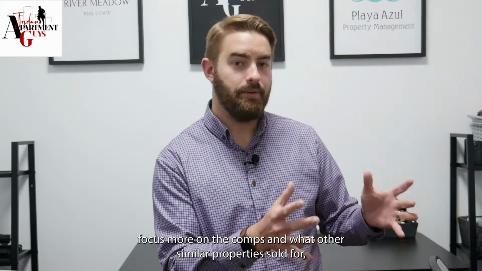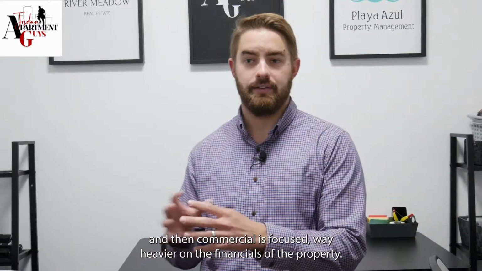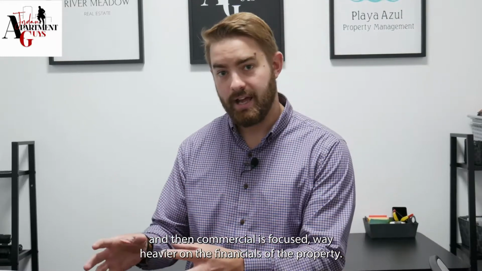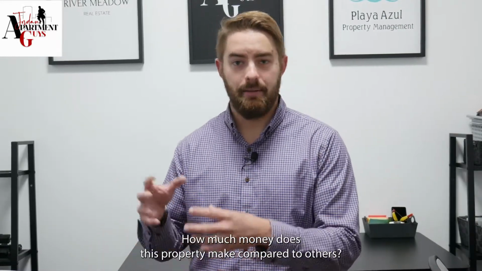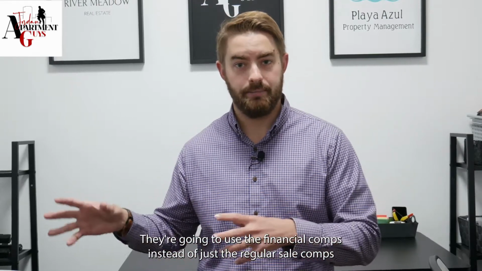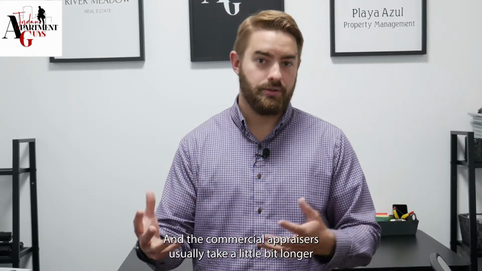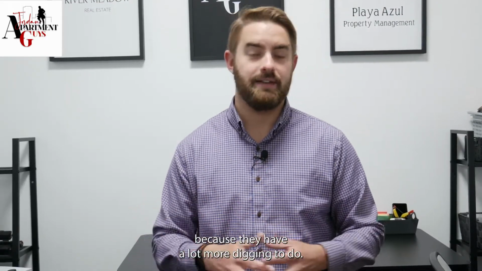Residential appraisals focus more on the comps and what other similar properties sold for. And then commercial is focused way heavier on the financials of the property. How much money does this property make compared to others? They're going to use the financial comps instead of just the regular sale comps of different properties to make their number. And the commercial appraisers usually take a little bit longer because they have a lot more digging to do.